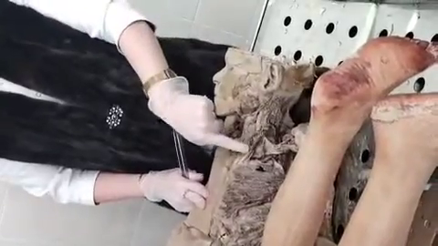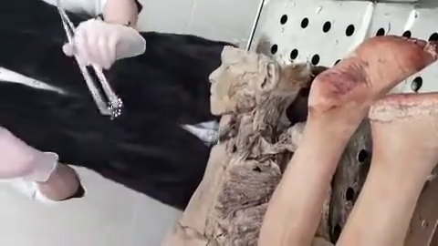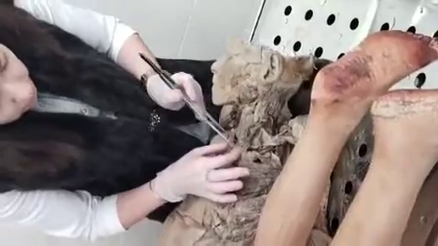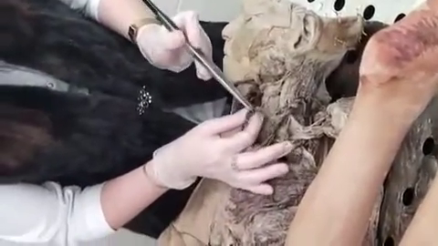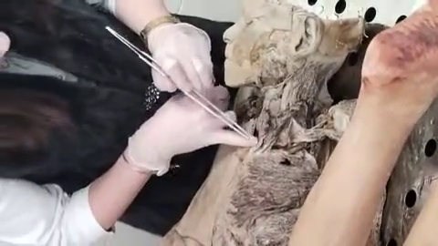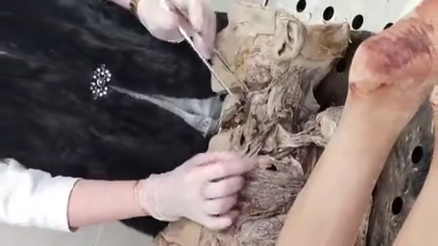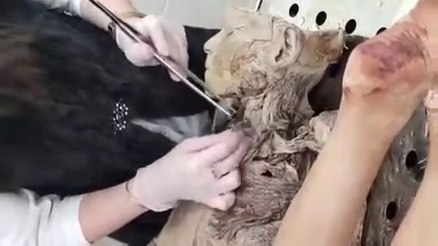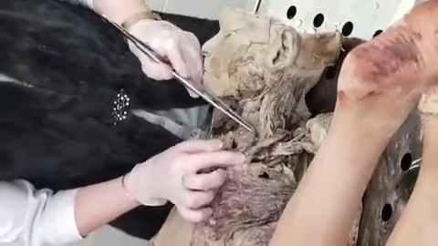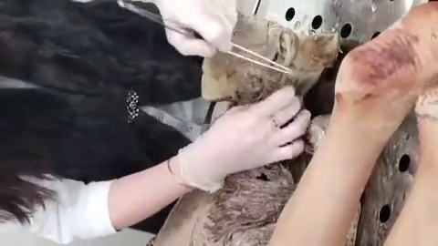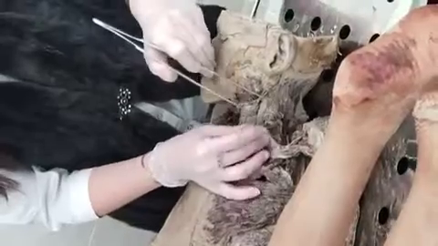So this muscle, sternocleidomastoid muscle, has two heads. Its medial head originates from the jugular notch of the sternum, and its lateral head originates from the medial end of the clavicle. And then these two ends join together, and they are inserted to the mastoid process of the temporal bone. So that's it.